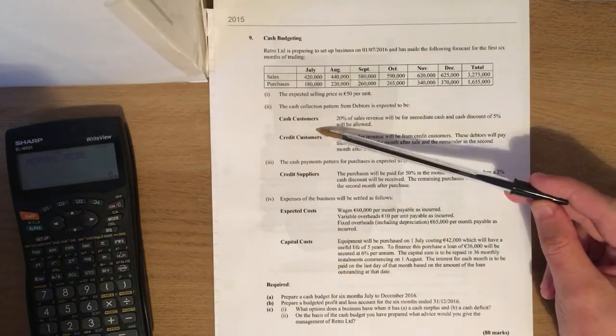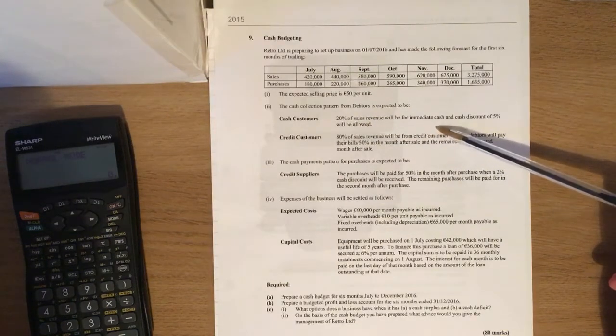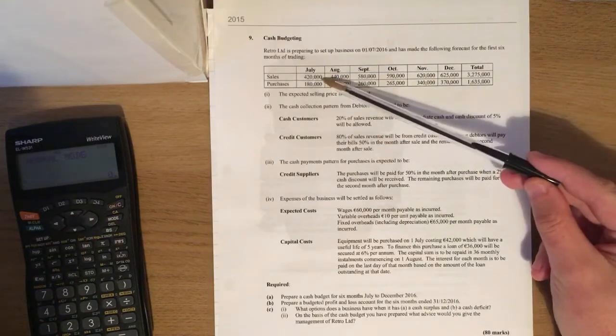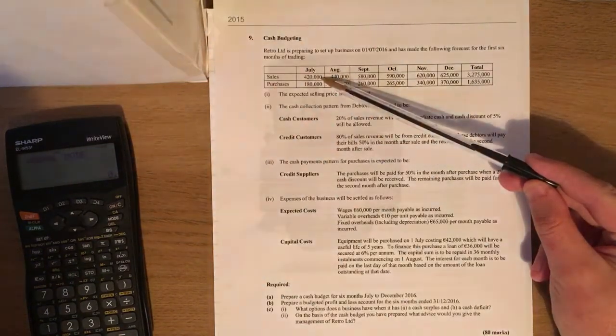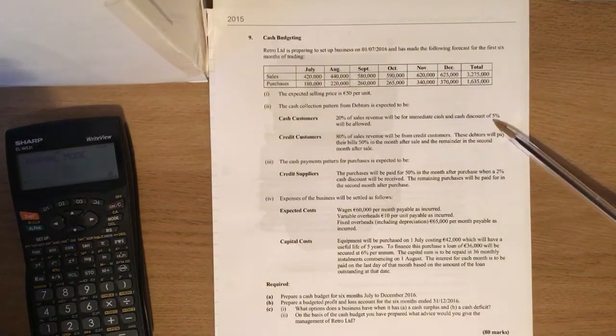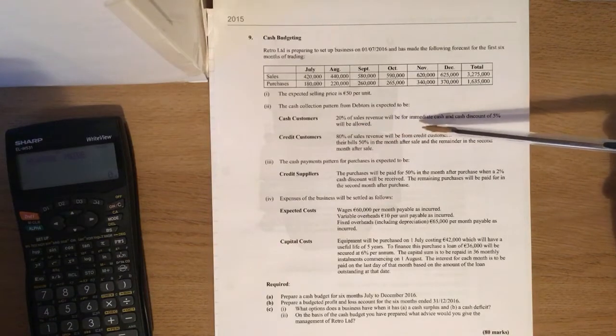Cash customers, 20% of sales revenue will be for immediate cash, and a cash discount of 5% will be allowed. So the July number of €420,000, we're going to get 20% of that in July, but then we're going to knock a 5% discount off it. Credit customers then, 80% of sales revenue will be from credit customers.